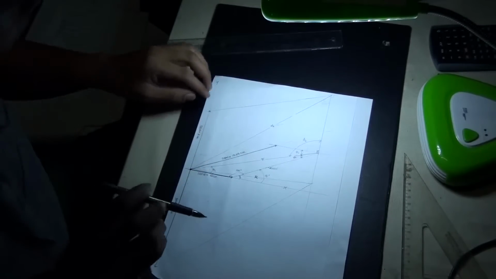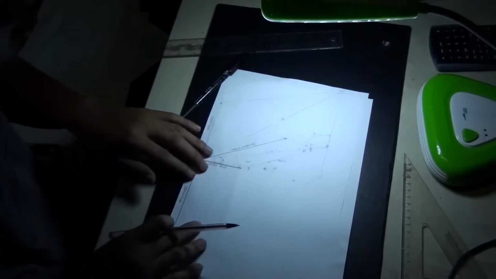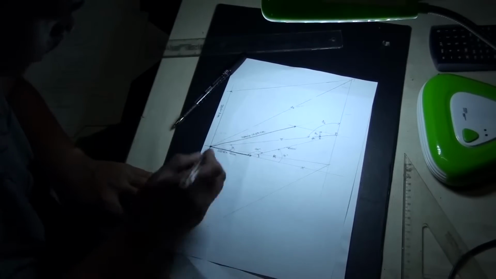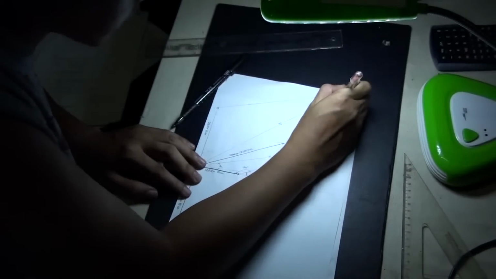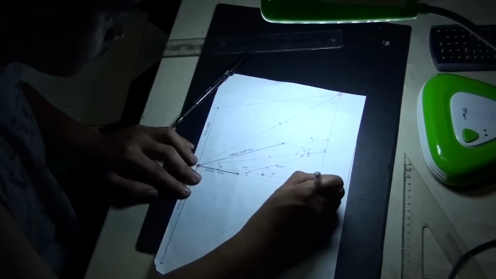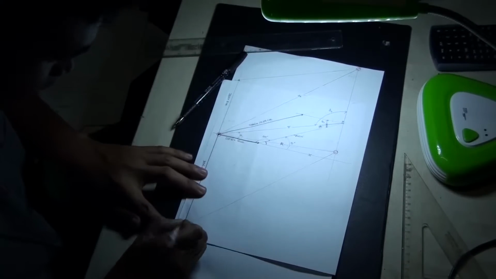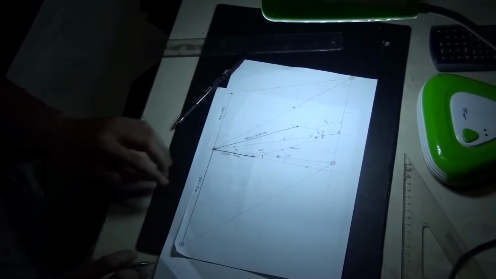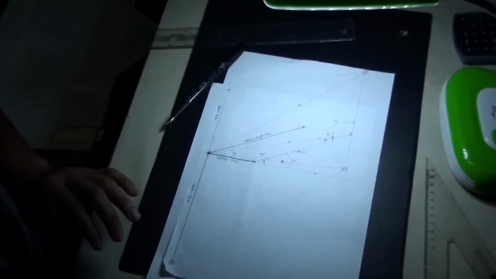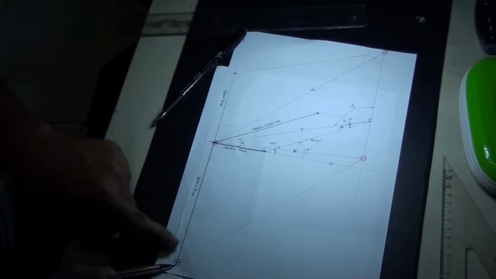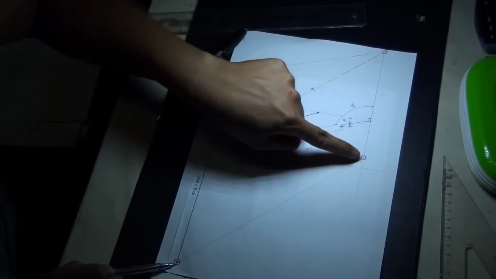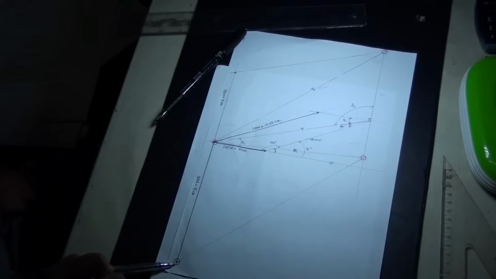So if we try to identify the last parallelogram, this must be the last parallelogram that we have to consider. And then from that, I think you can see with a round symbol here, this is the last parallelogram.